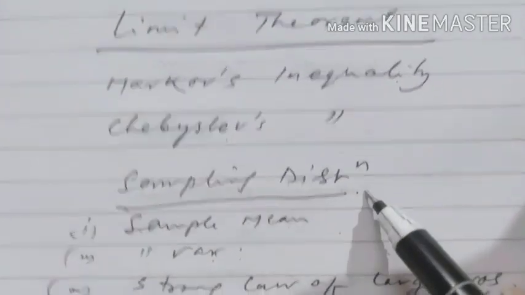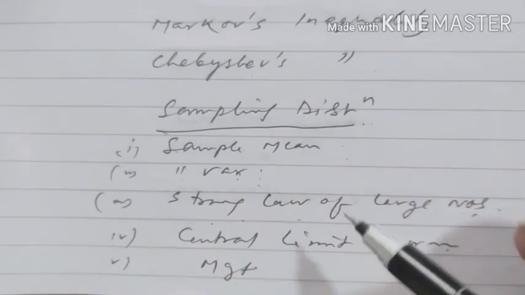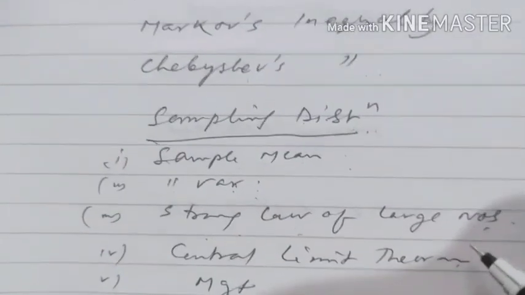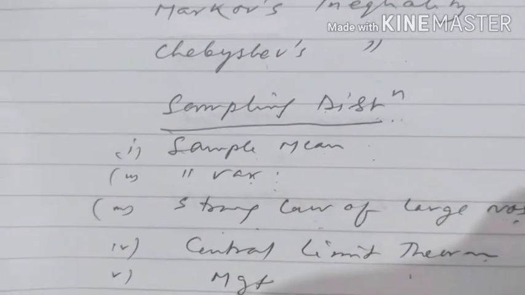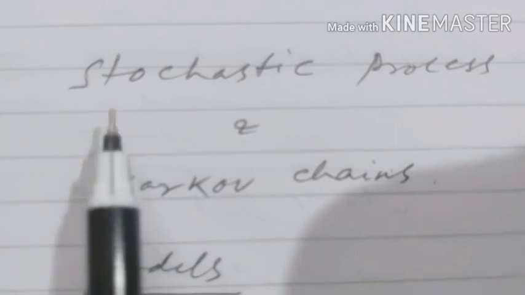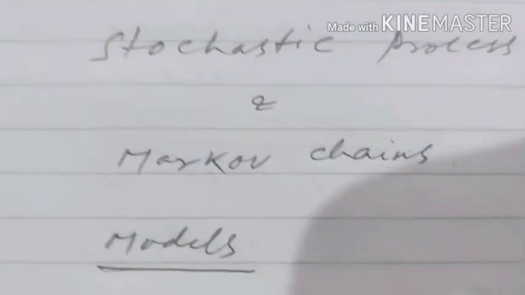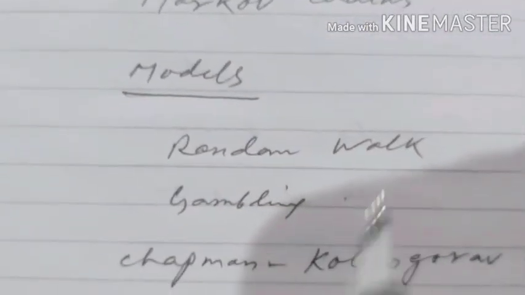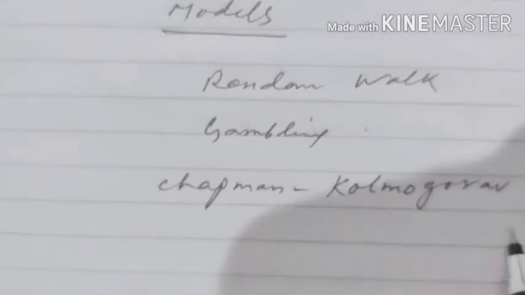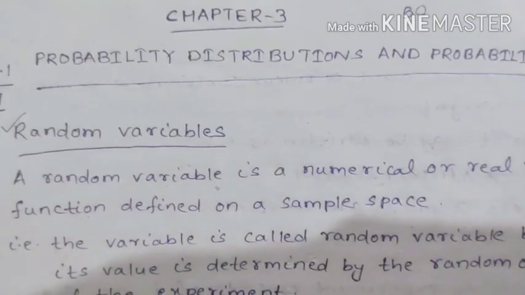Markov's inequality, Chebyshev inequality, sampling distribution, sample mean, sample variance, strong law of large numbers, central limit theorem, moment generating function. For higher theory, that is the stochastic process and Markov chains. And there are three models: the random walk model, gambling model, Chapman-Kolmogorov equation. Now, I discuss one by one.